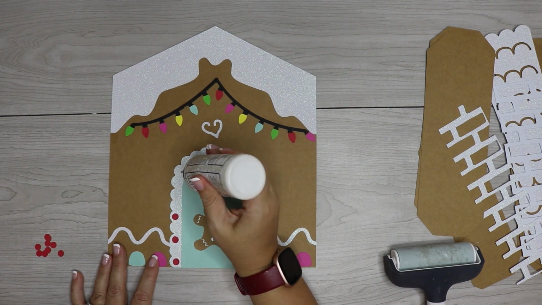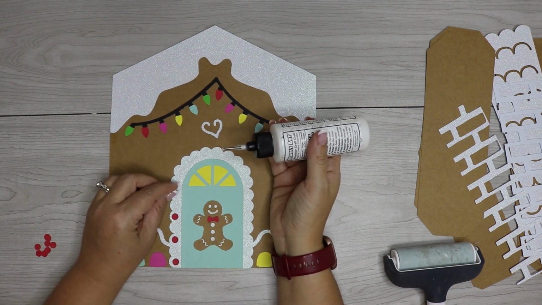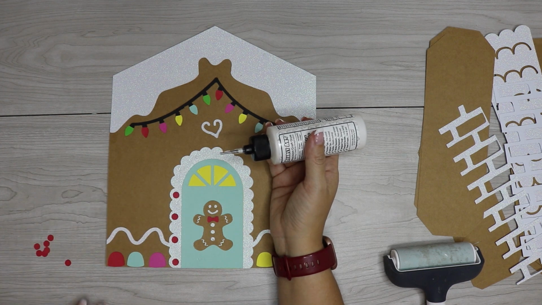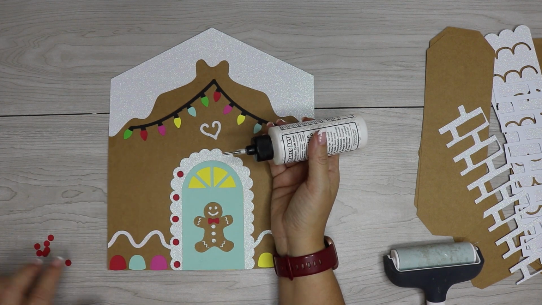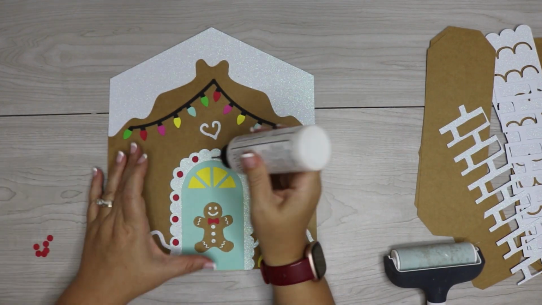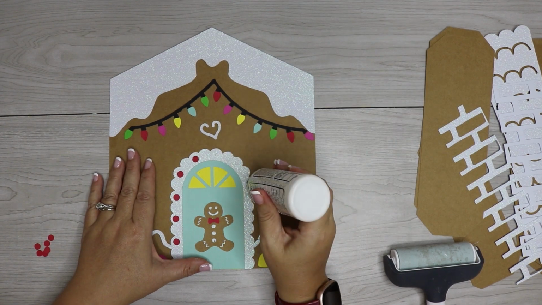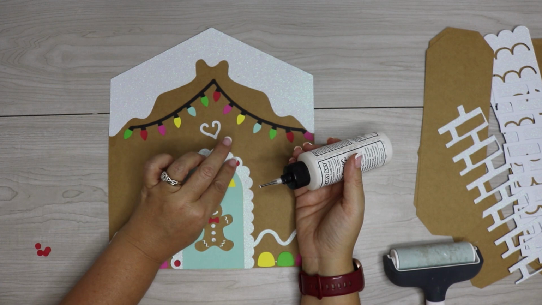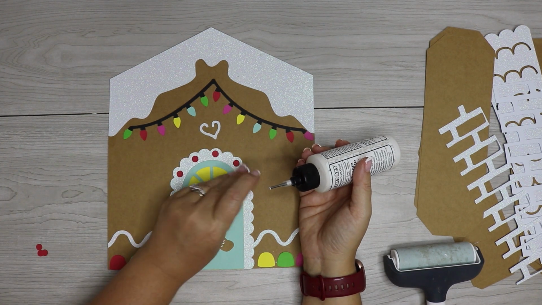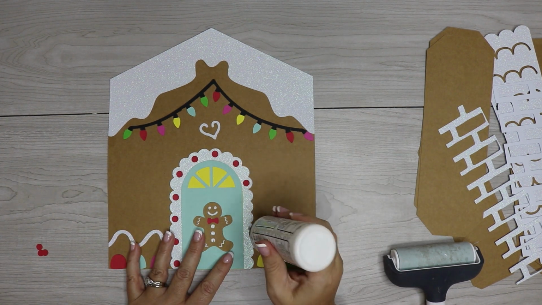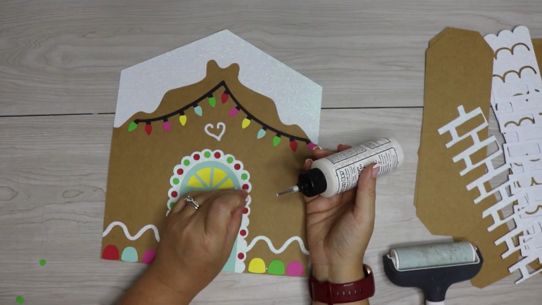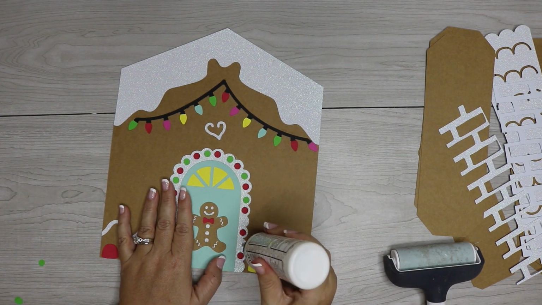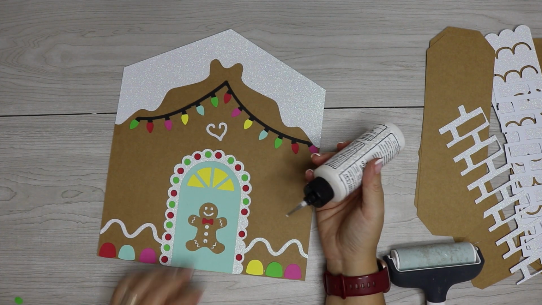When gluing these little dots on, in my opinion, it's easiest to add the glue to the frame and then drop the color on. And I think it's easiest to do one color at a time. So I'm just adding the glue to every other dot, and I'm adding those reds on top, and then I'm going to repeat that by putting the blues in there. It's super simple this way in my opinion, so that's just an easy way to do this if you're struggling to get the glue on those dots.